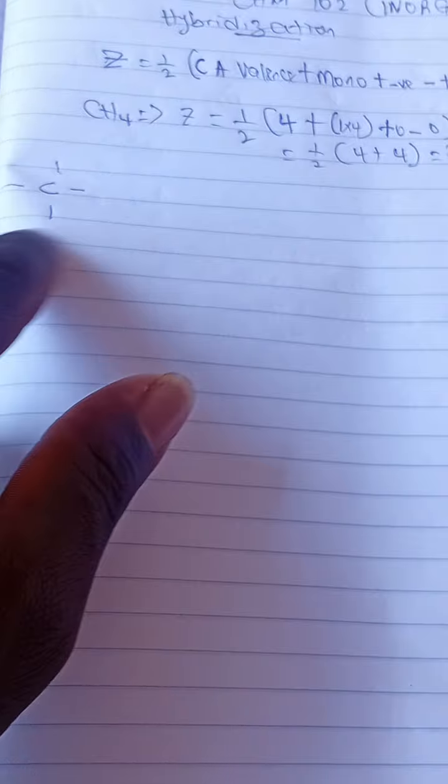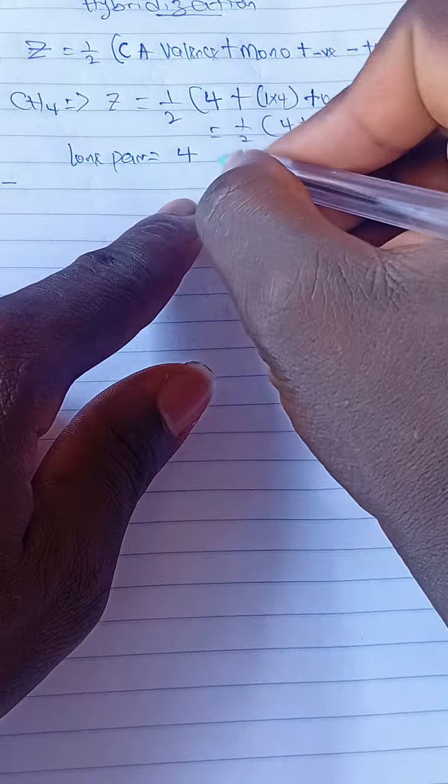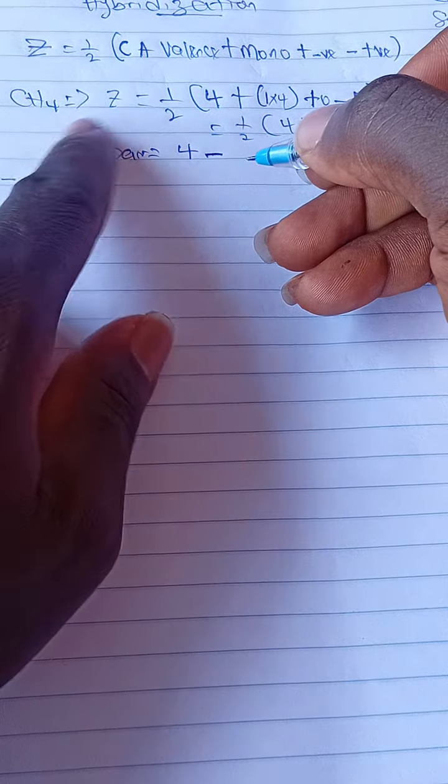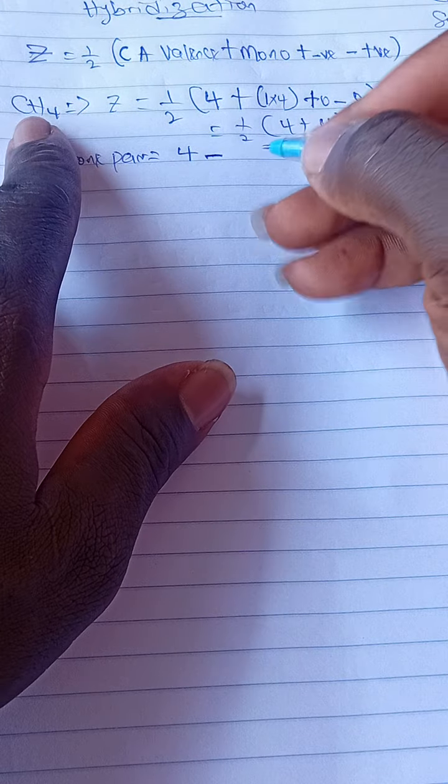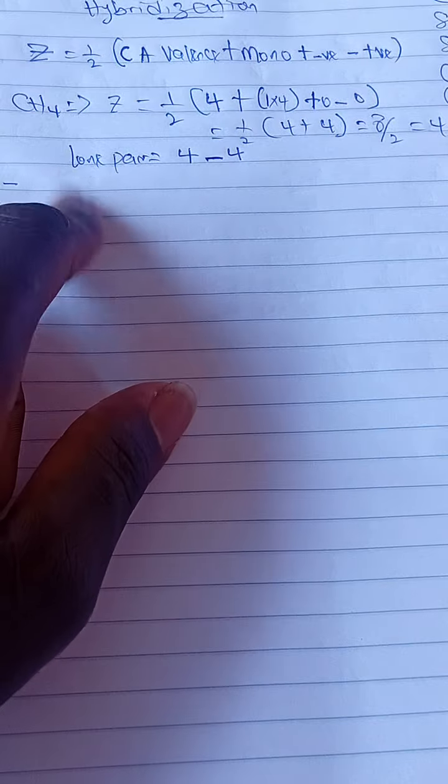So we have 4 surrounding atoms bonded to C. So you are going to subtract this 4. Lone pair is equal to your asterisk minus how many atoms are attached to the central atom. We have 4. Are we together? So it's equal to 0. So that's 0 lone pair. Are we together? So that's how to get it.